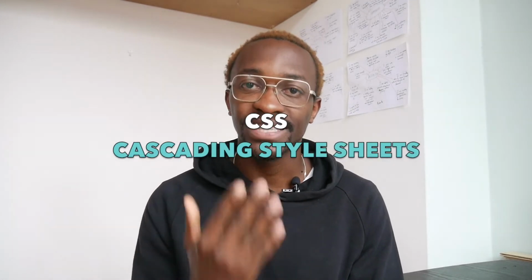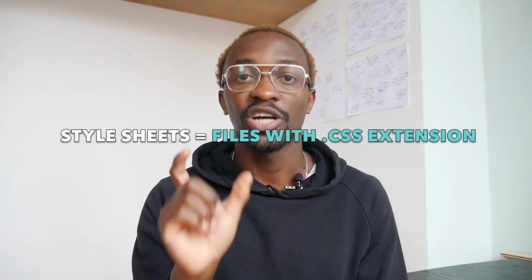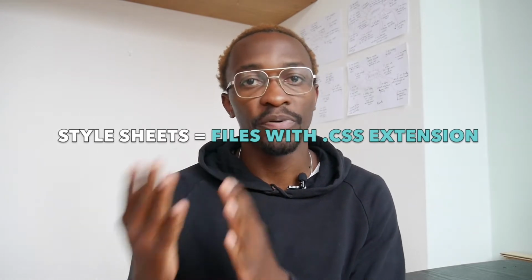So what is CSS? Just like HTML, CSS is an abbreviation of something much longer, cascading style sheets. So what are cascading style sheets? The style sheet part, I think we can understand. I mean, just sheets of styles where we put our styles on sheets. All right, plain and simple.